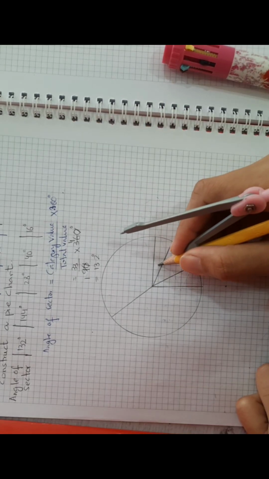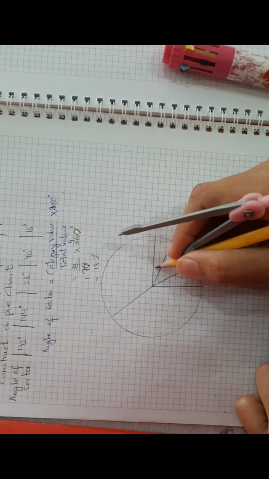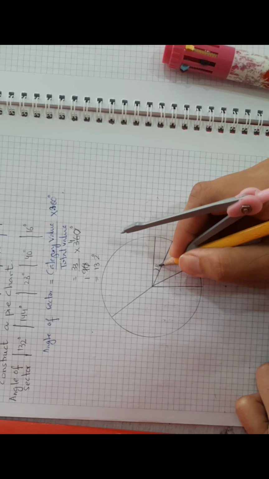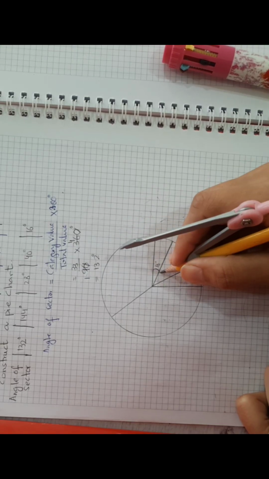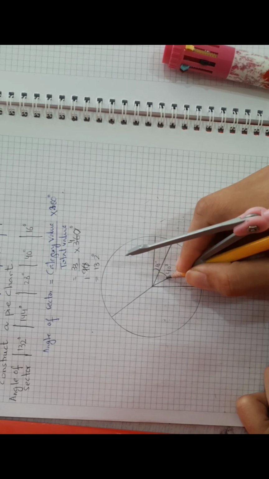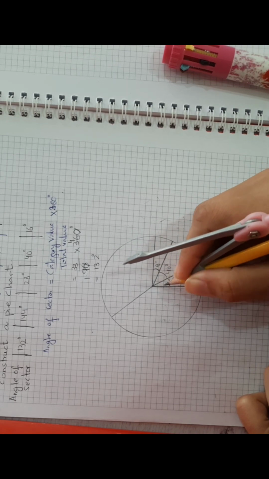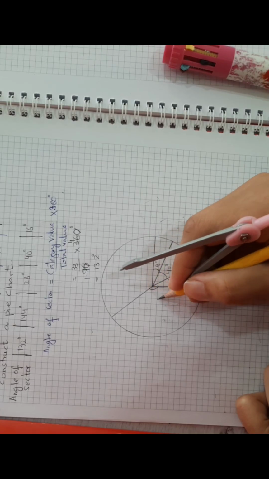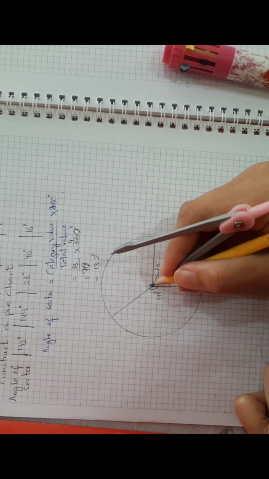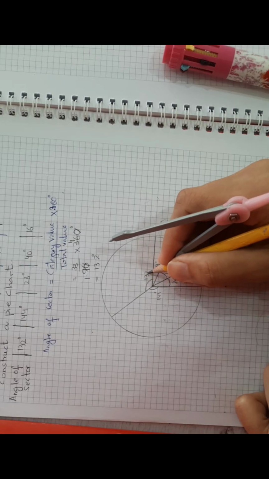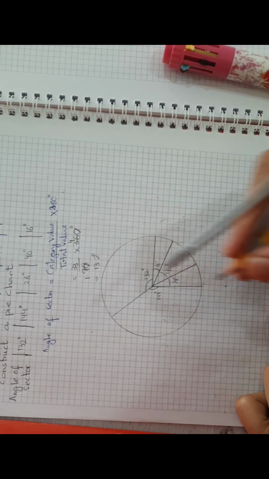When you come to the last part, it's obvious that this will be the remaining one, which is 16 degrees. This one was 40 degrees, this one was 28 degrees, this one was 144 degrees, and this one is 132 degrees. This is how you draw the pie chart.